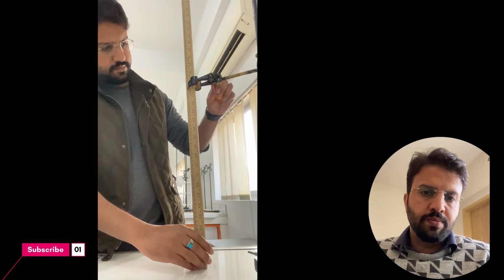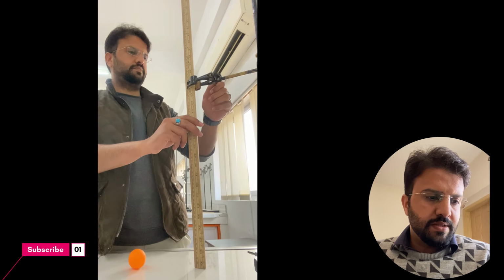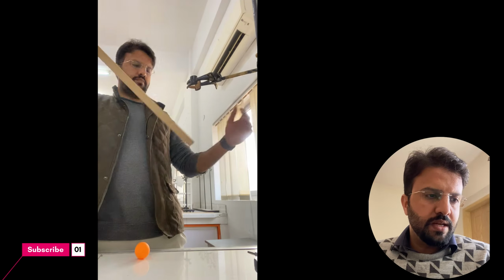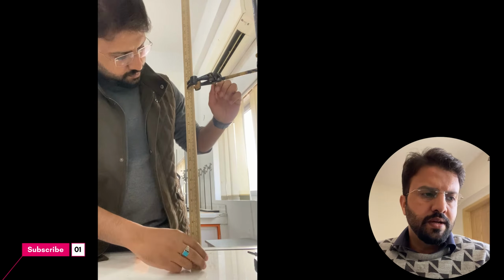So the scale should be in front of you and the ball where it is bouncing. So what is the mistake here? The zero of my scale is not on the table, so it will be difficult for me to take the reading. This is the easier way if zero is on the table.